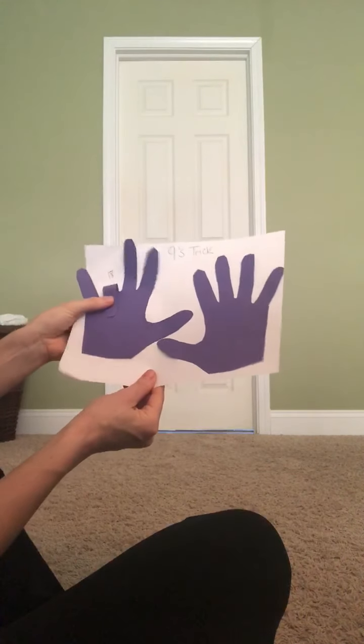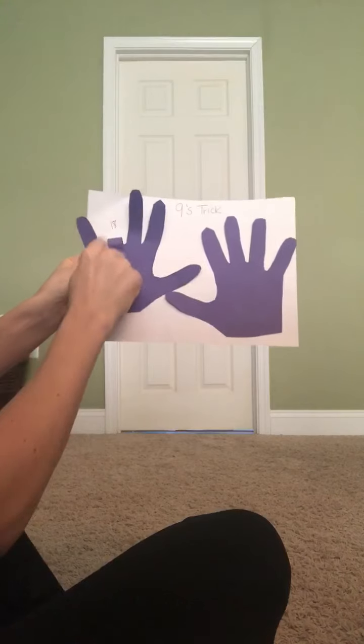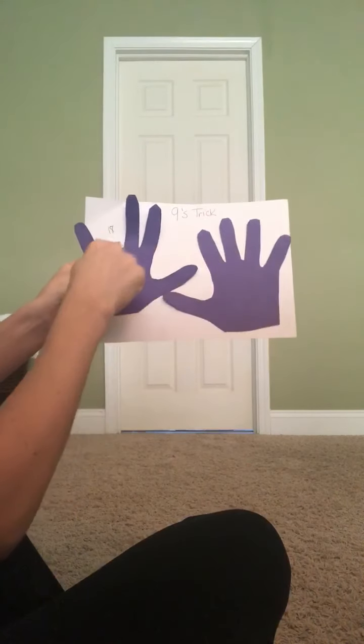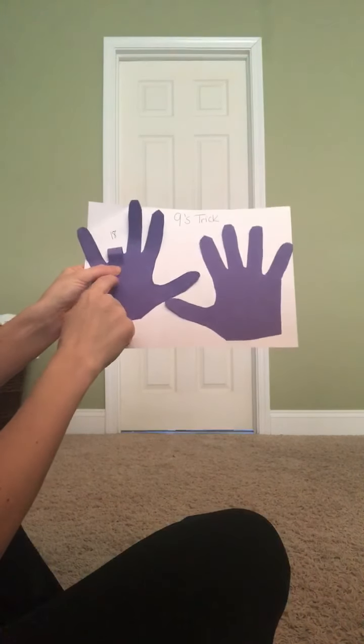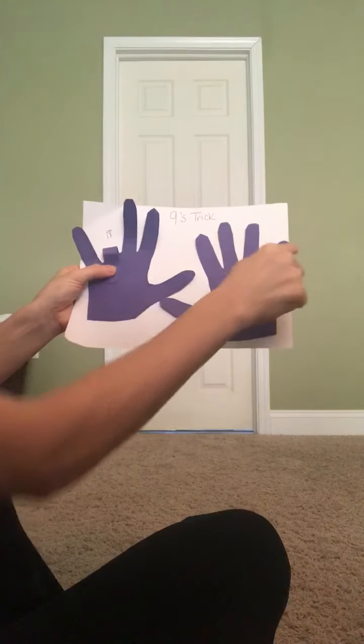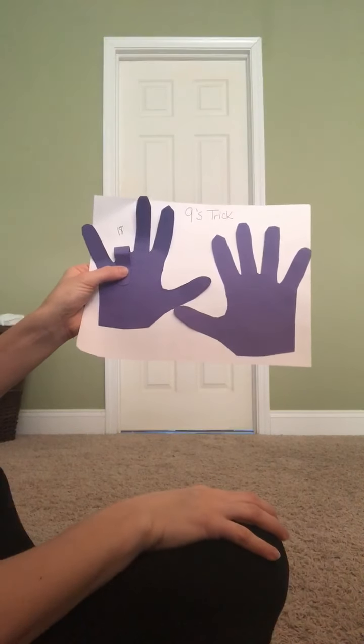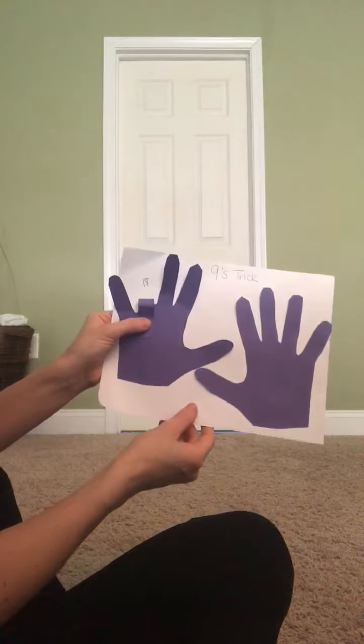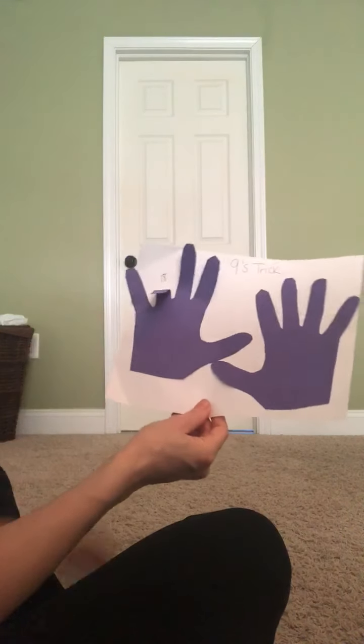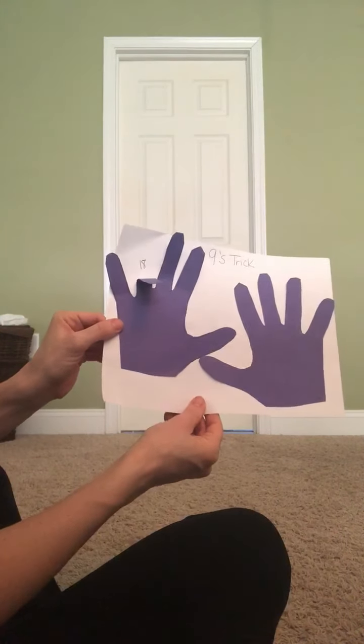So when you put that finger down, you have 1, and then you have 8. So 9 times 2, second finger down, was 1, 8, which is 18. Okay, it's kind of a neat little trick that I learned, I think, in 3rd grade. So there you have it. Try some of those out.